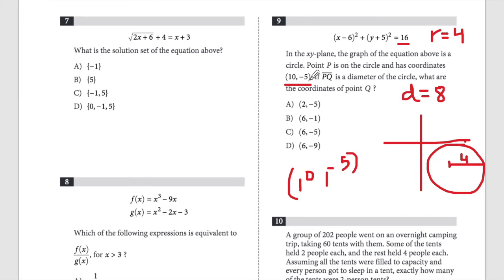And if I add or subtract 8 to this, if I add 8, I'm going to get 3. If I subtract 8, I'm going to get -13. And that doesn't give me any of these values. So now I'm going to do the same thing. If I subtract 8, I get 2. If I add 8, I get 18. So the only option there is A, since this value would change and the other coordinate would stay the same, because that's how the diameter works. It would be this way or this way. It can be either way.